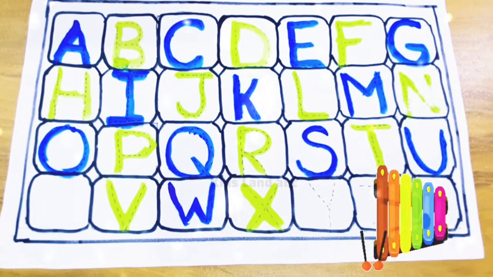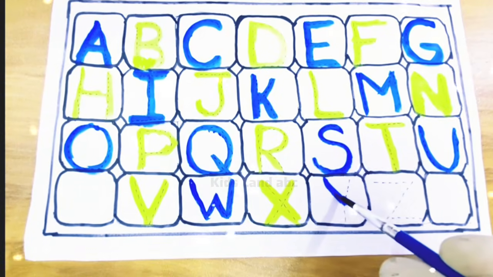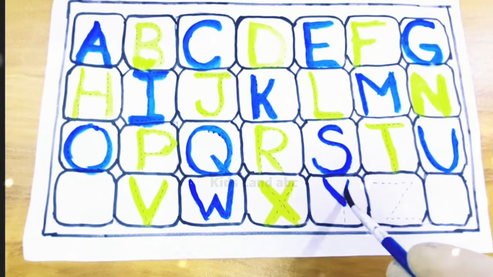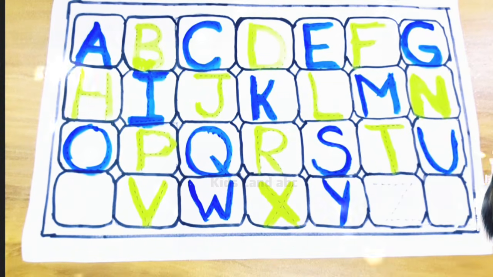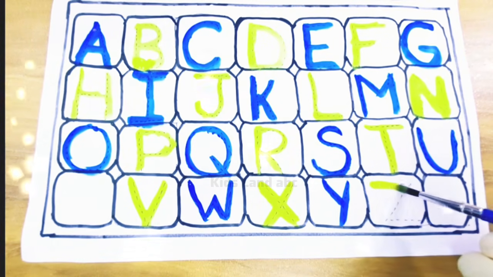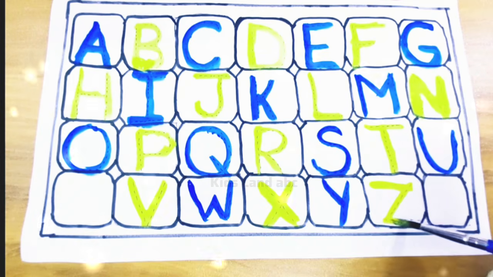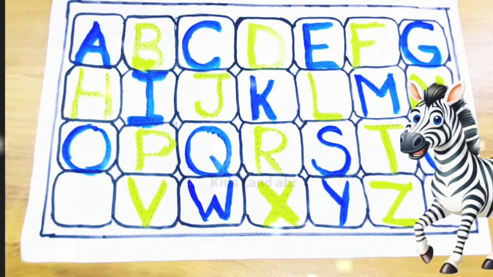xylophone. Xylophone. Letter Y. Y for yak. Yak. Letter Z. Z for zebra.